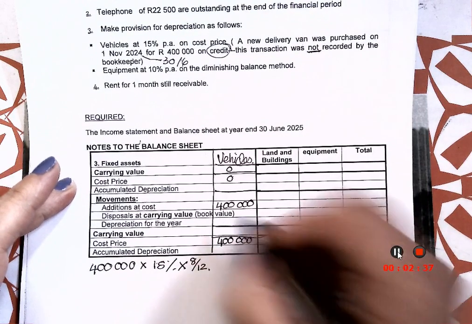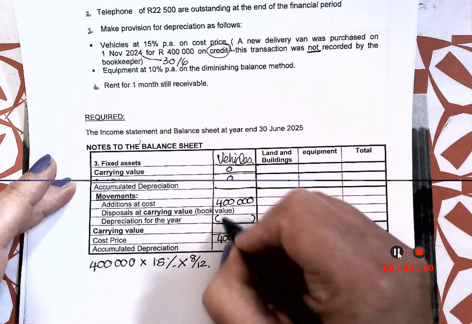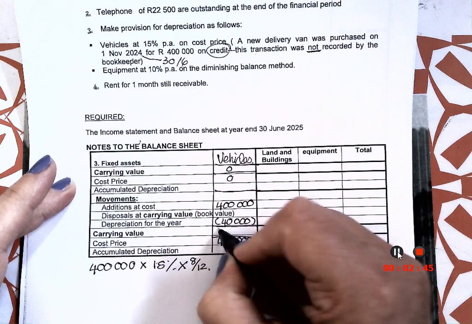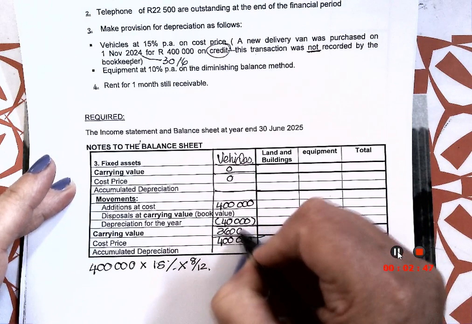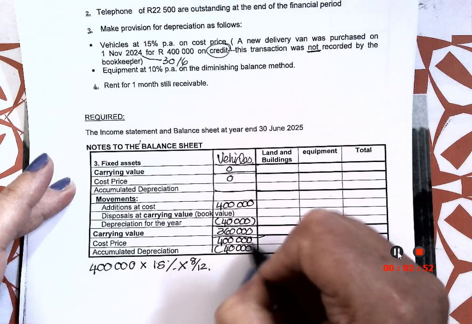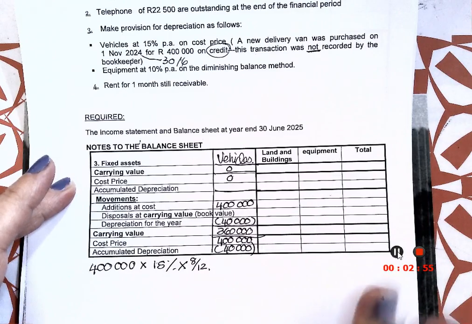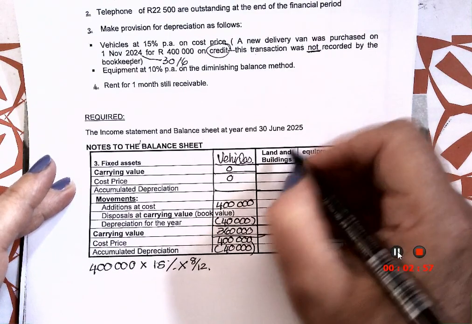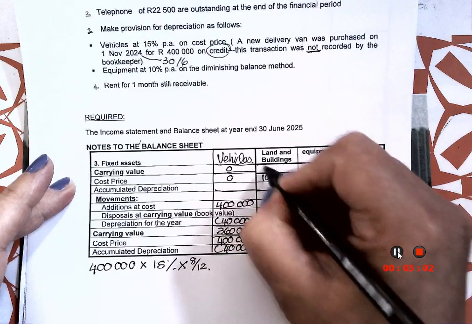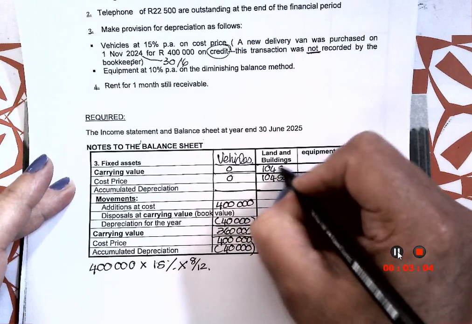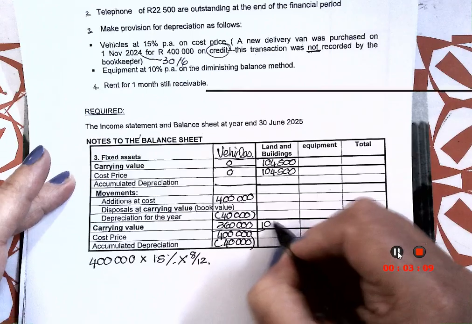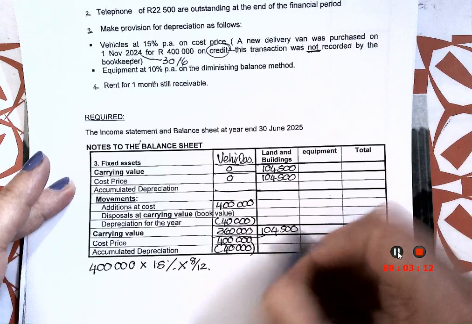So, how much is my depreciation? 40,000. Okay. So this gives me 360,000. And you're going to see your accumulated is also 40,000. Okay. No adjustments with land and buildings. So my land and buildings, the start of the year, will be the cost and the carrying value, and it will be the closing cost and carrying value.